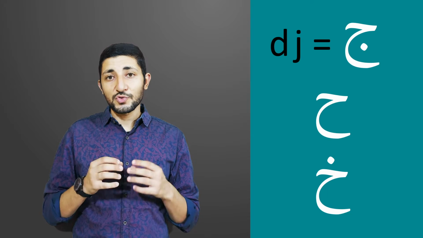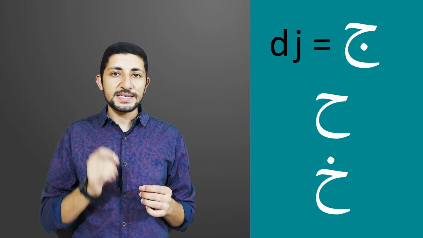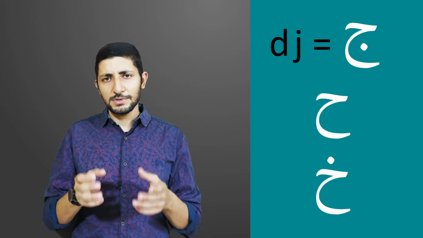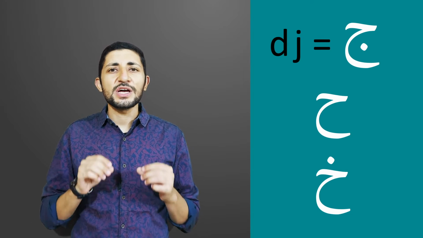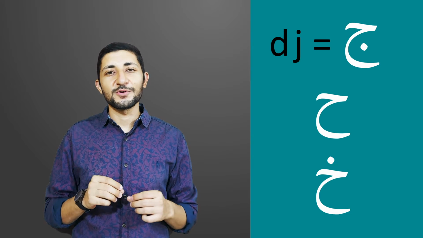Here is a trick to help you produce the sound. Just repeat the D sound many times, and after that you add the J sound. Look at that: dj, dj, dj, dj.